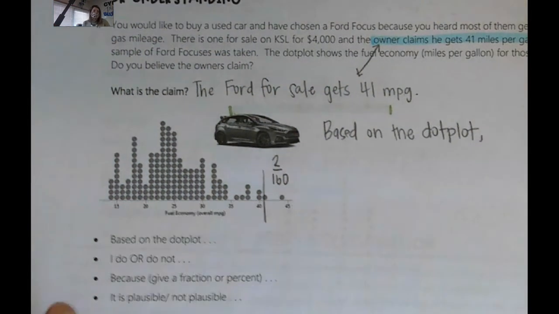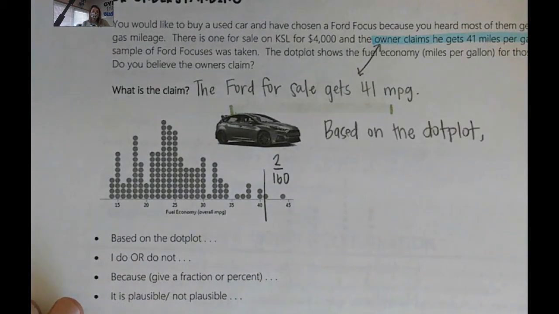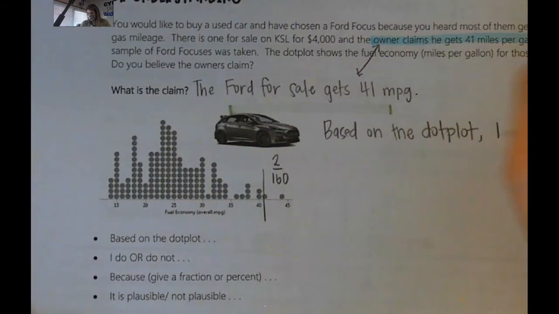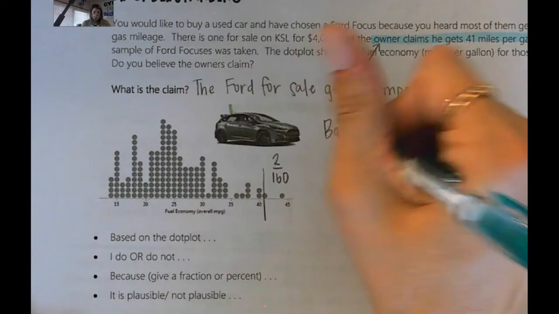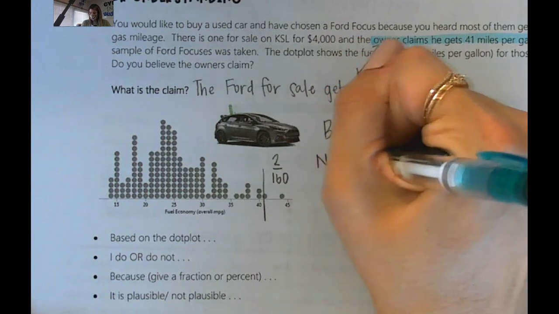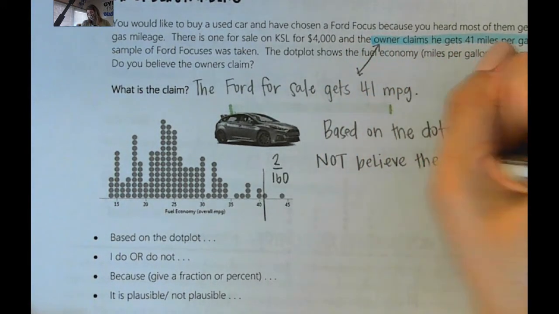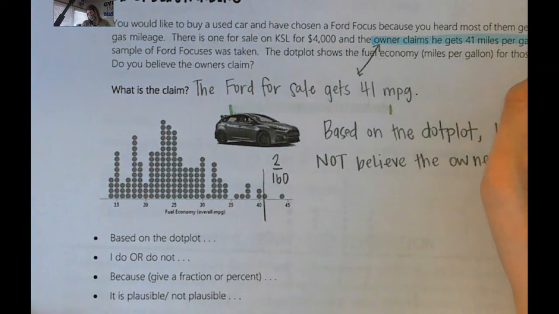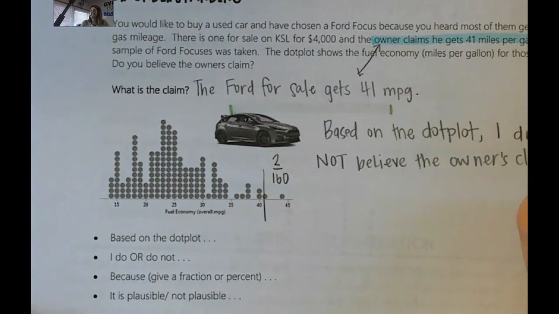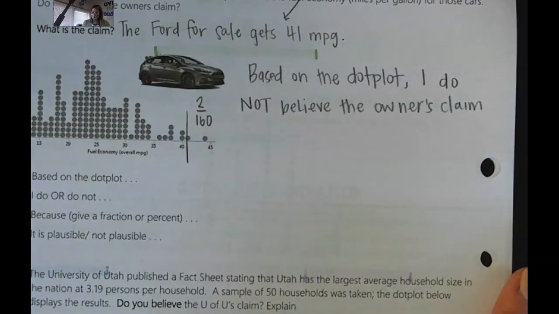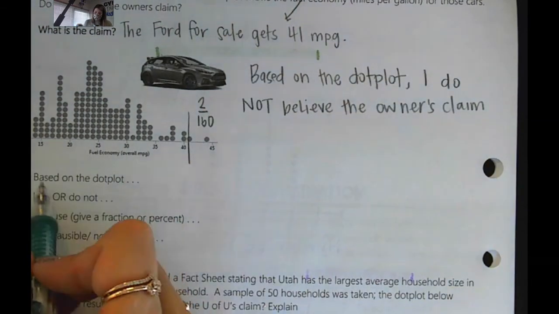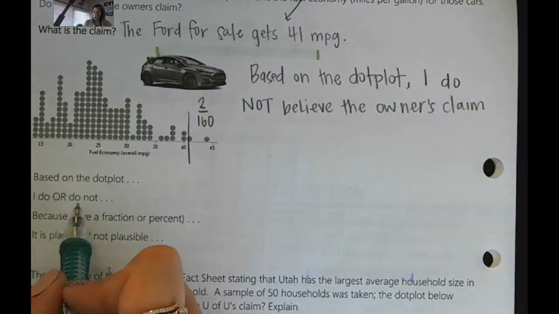Do we believe or do we not believe? No. I do not believe the owner's claim. So that's 2 of the bullet points. Based on the dot plot, I do or do not.